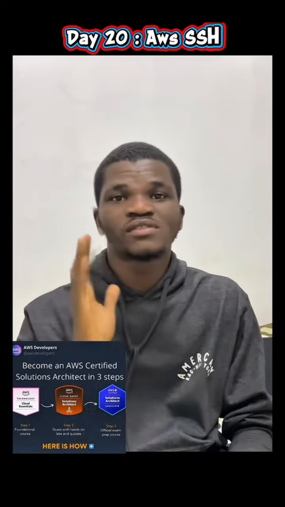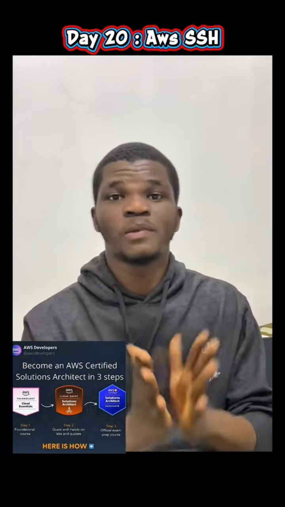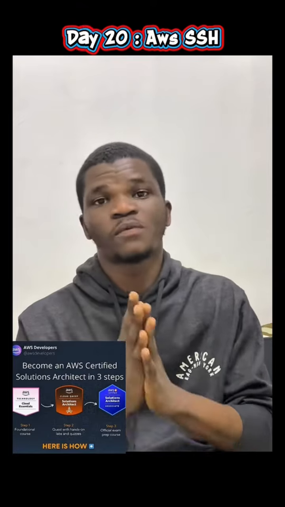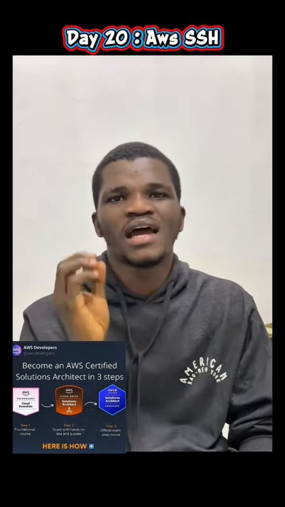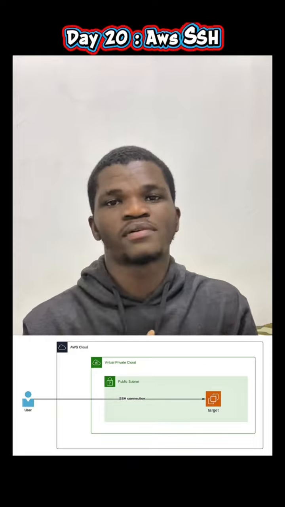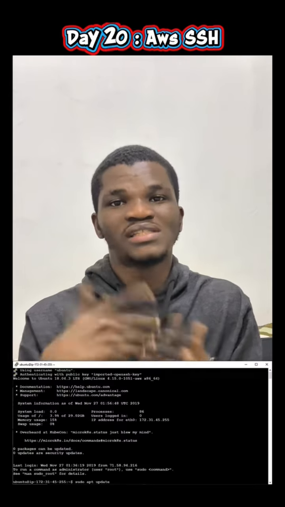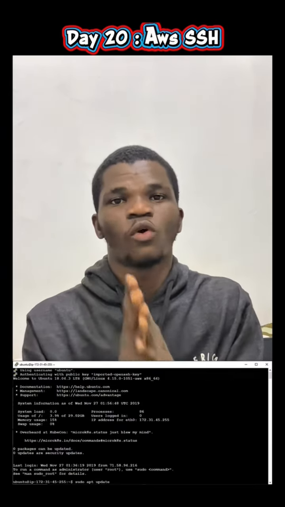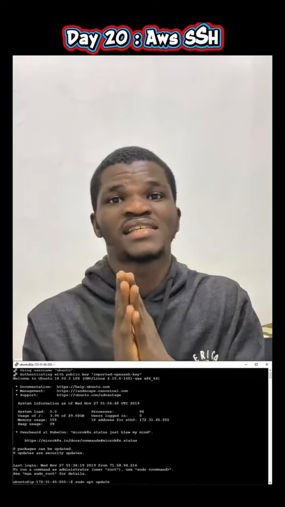Now today we are talking about SSH in AWS. SSH simply stands for Secure Shell. This is a secure way in which we connect to and control our remote computer, which is our EC2 server on the internet. It is just like when you have your WhatsApp, and instead of chatting with a person, you are now using a command line to control the server so that the person can receive your message. That is how SSH looks.